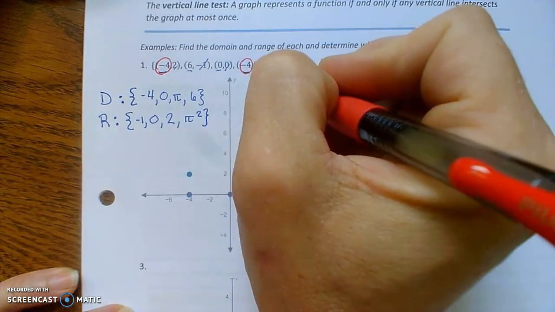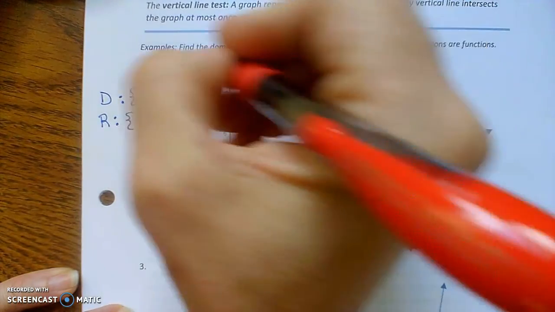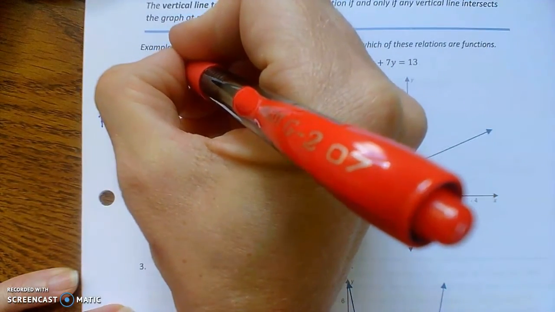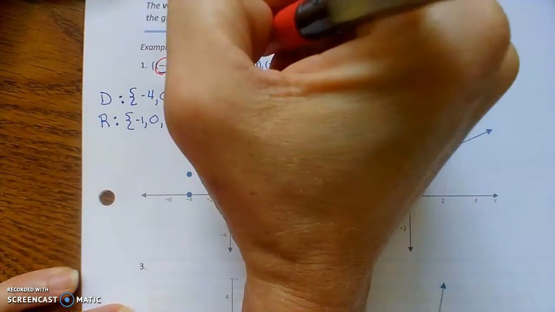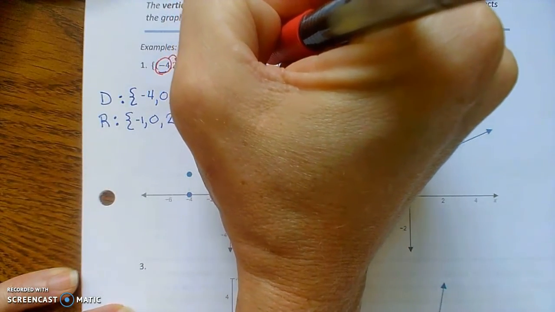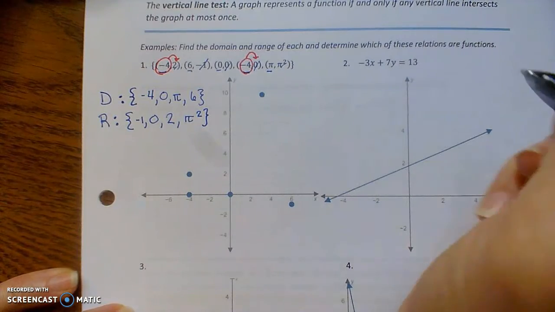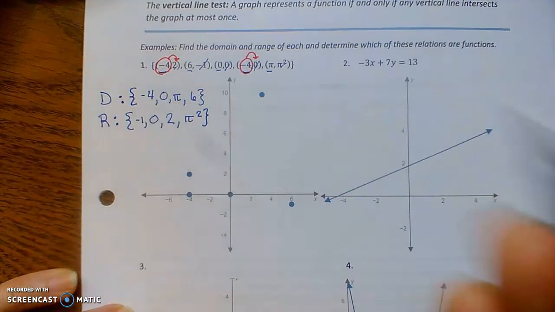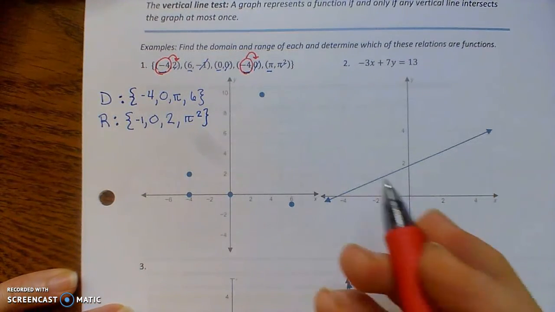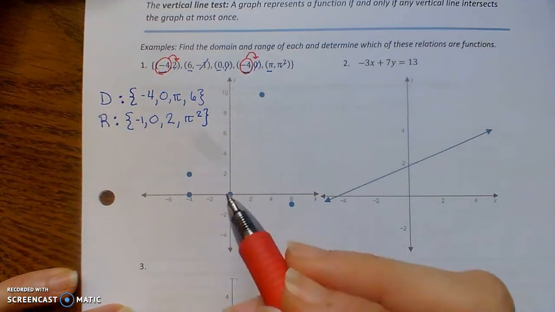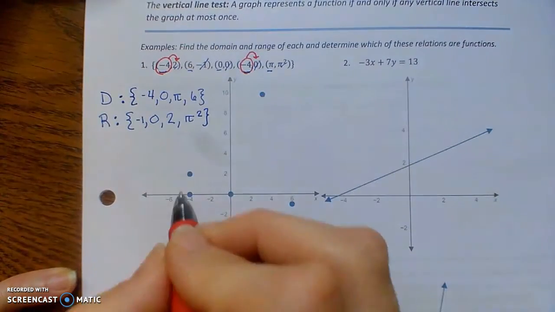So this is like saying the input -4 goes to 2, but also that input -4 is associated with the output 0. You can't have an input going to 2 separate outputs at the same time with a function.